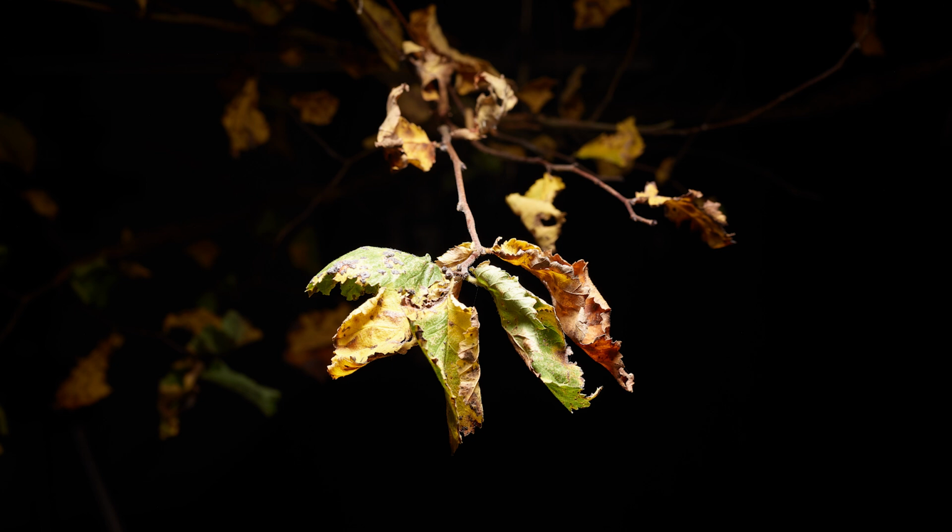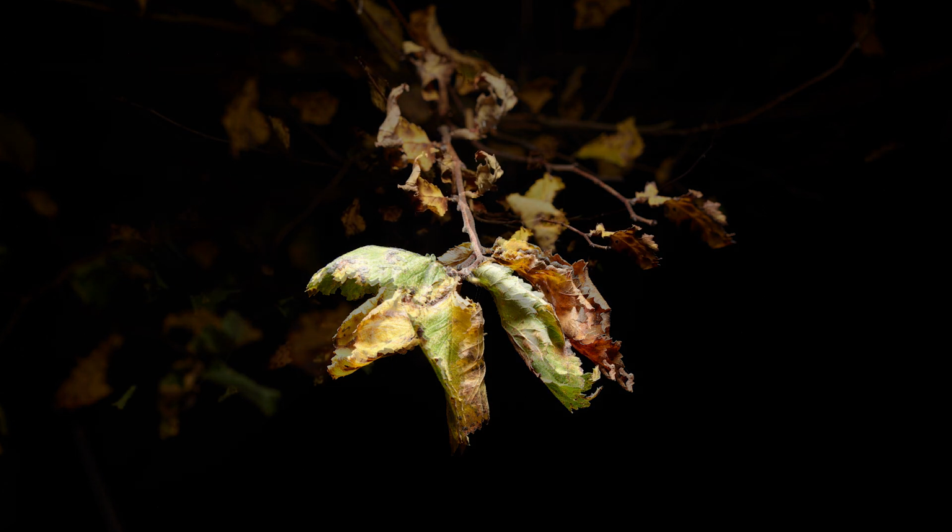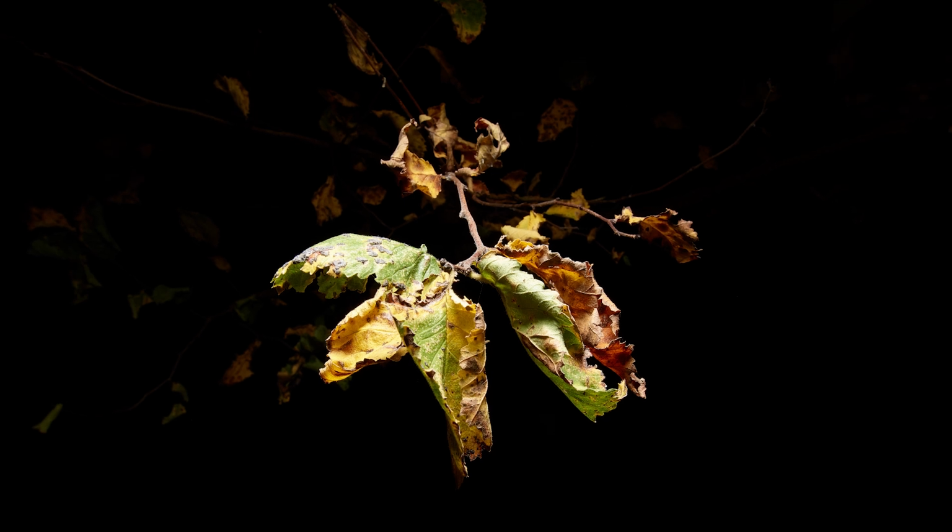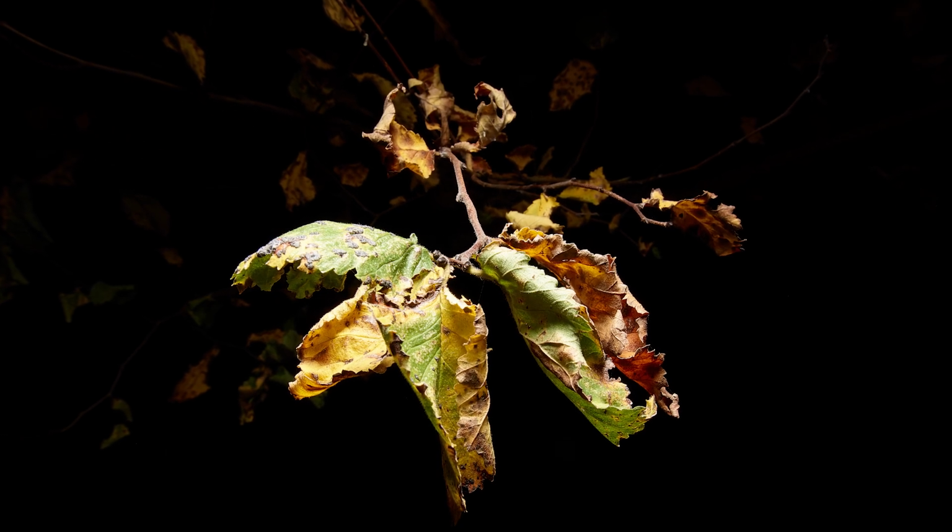So by changing the viewpoint afforded by a much wider angle lens, I've been able to add some drama to this autumn scene. And I think overall that's turned out rather well.